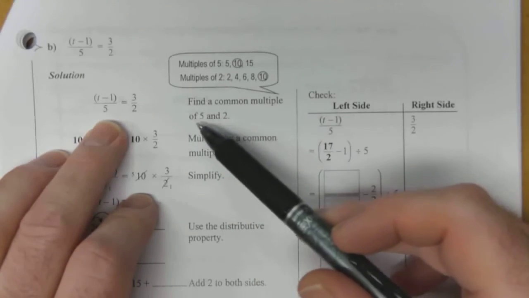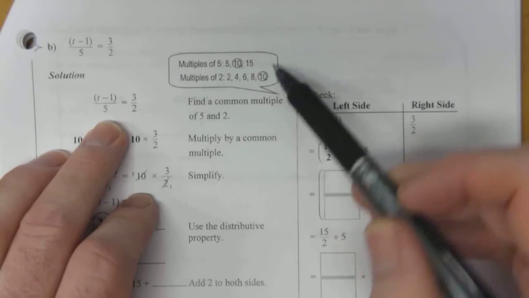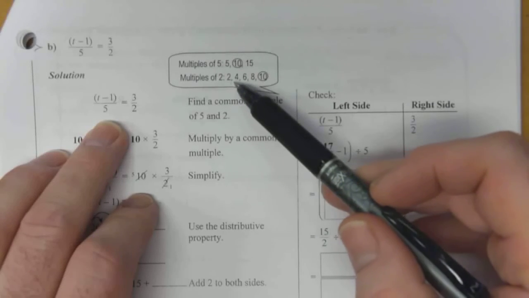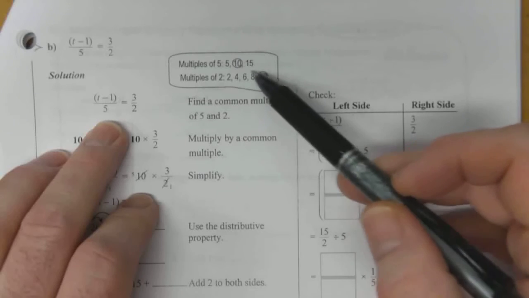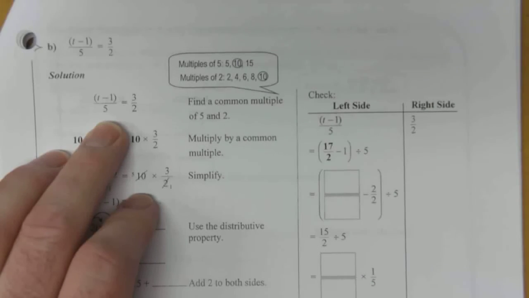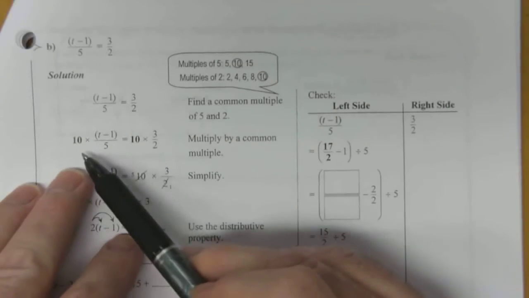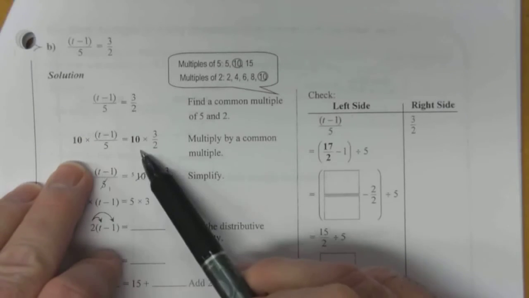So we're going to find a common multiple of 5 and 2, and if we list the multiples of 5: 5, 10, 15, and for 2: 2, 4, 6, 8, 10, we'll notice that 10 is common in both lists. So this is like finding a common denominator, but we're actually not using it as a denominator, we're using it to get rid of the denominator. So we're going to use the number 10. And to do that, we're going to multiply both sides by 10.